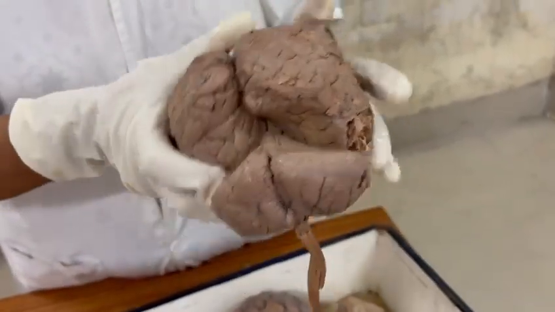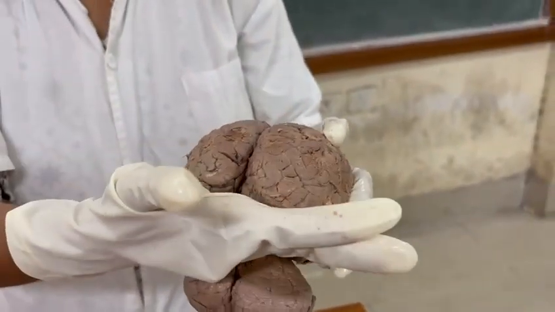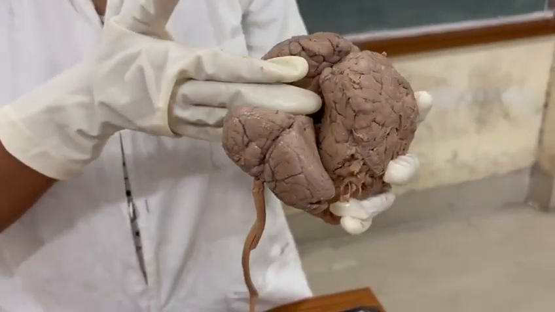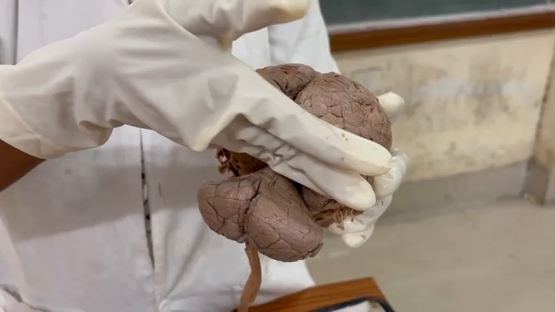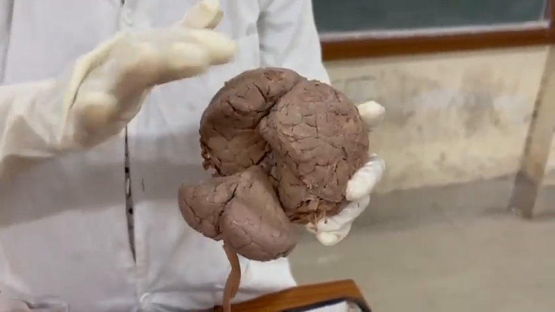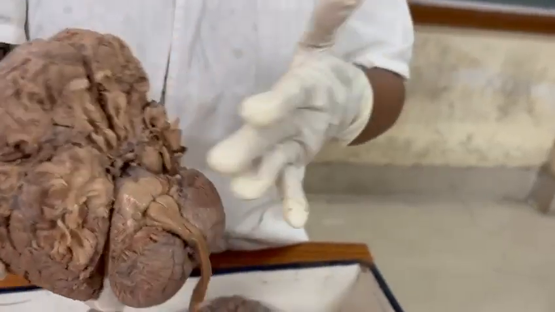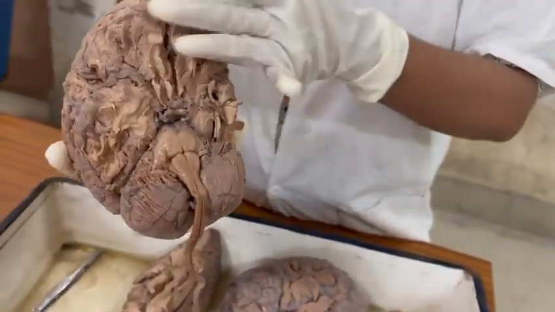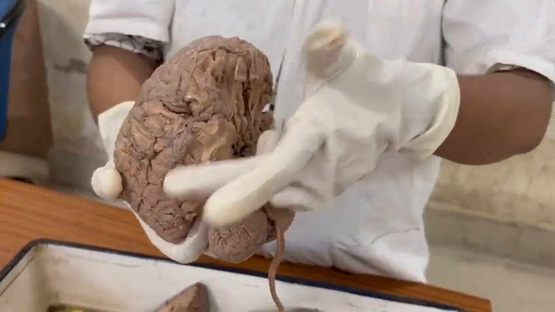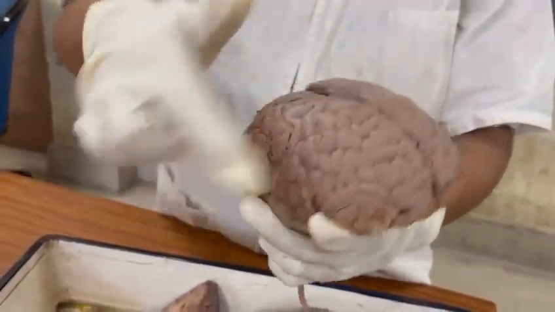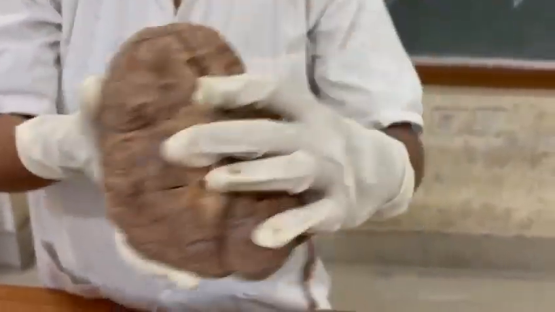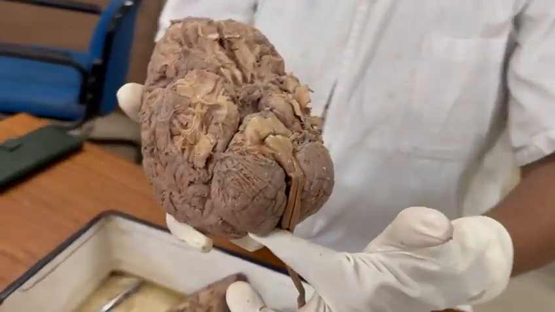So in between the cerebrum and cerebellum, this area will be related with the tentorium cerebelli. That's why this surface is also known as the tentorial surface, the inferior part of the cerebrum, which is in relation with the cerebellum. The inferior surface of the cerebrum, which is in front of the brainstem, that part is called the orbital surface. So there are altogether three borders: the superomedial border, the inferolateral border, and the inferomedial border.